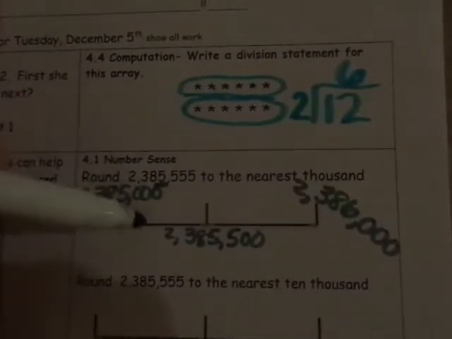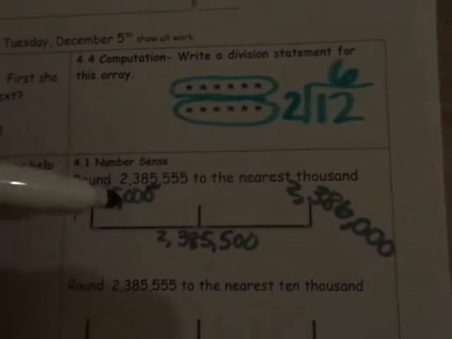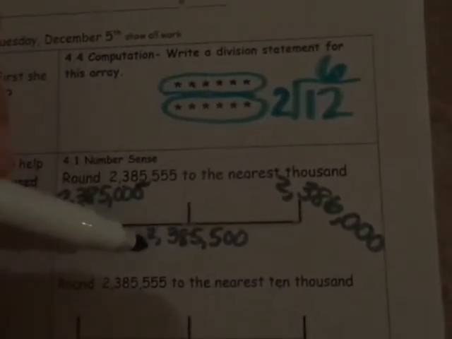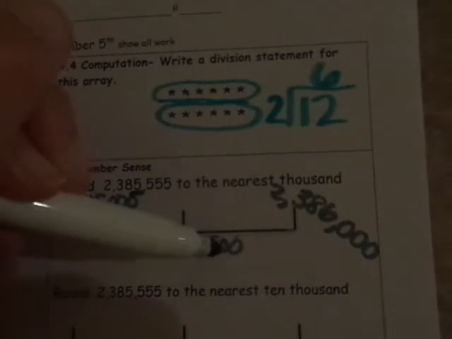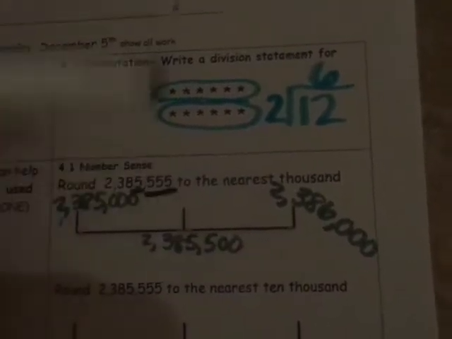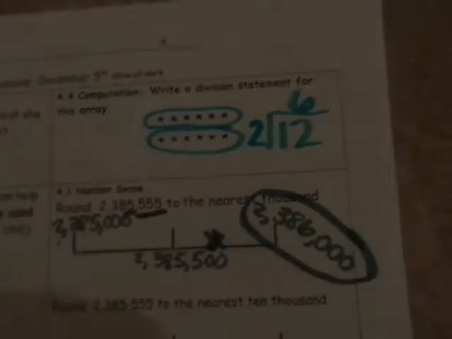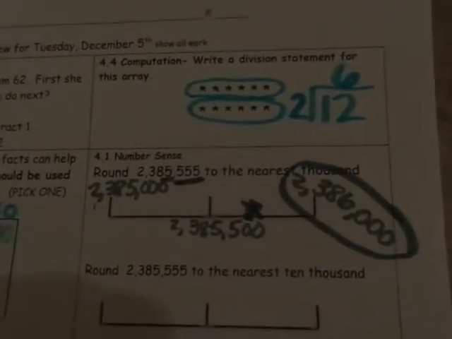So I'm figuring out where this number would go. It's greater than 2,385,000. It's also greater than 2,385,500 because here we have 555. So it's going to estimate or round to 2,386,000.